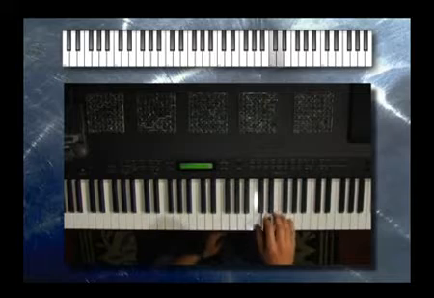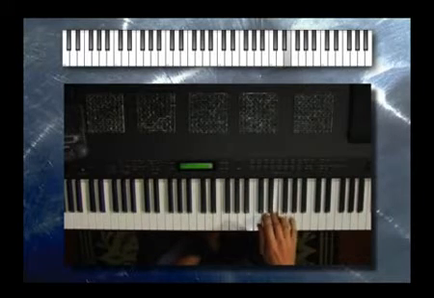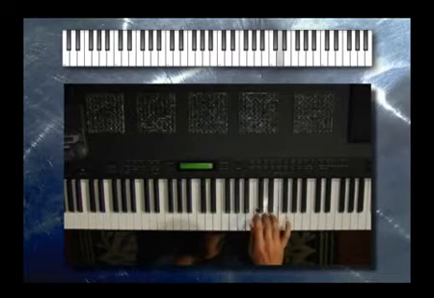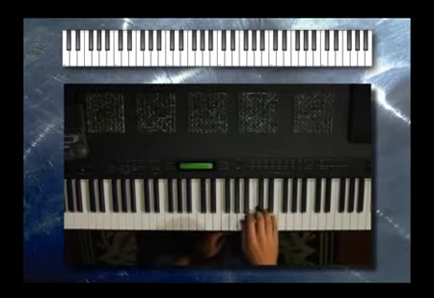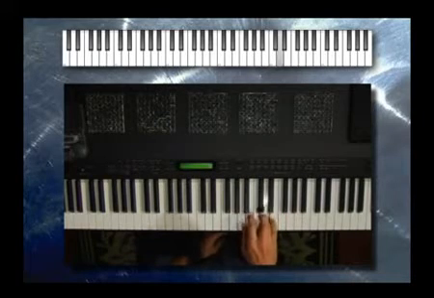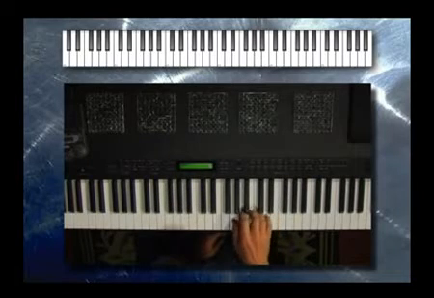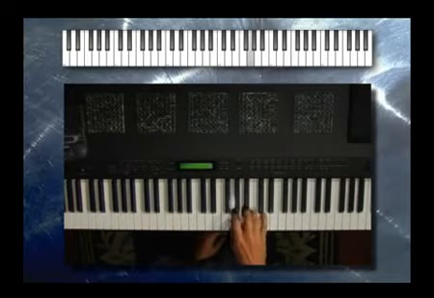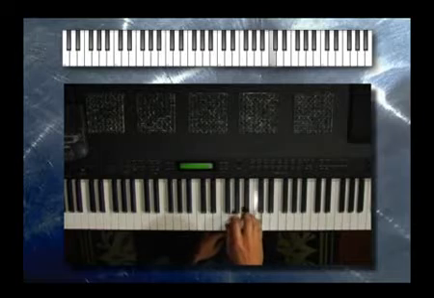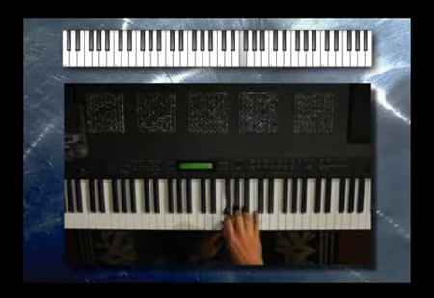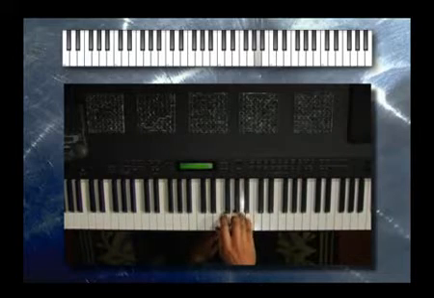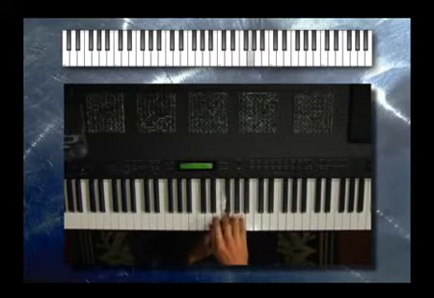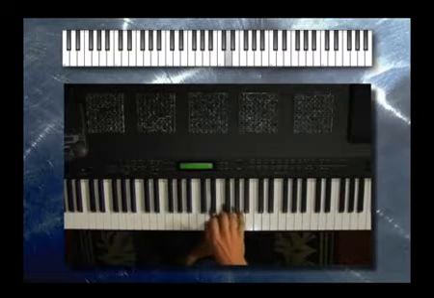And then we're back where we started, only an octave higher. And try to pick up your fingers a little bit. And we're keeping our hand relaxed. And then we're back where we started.